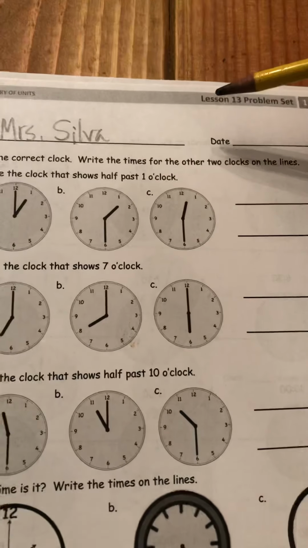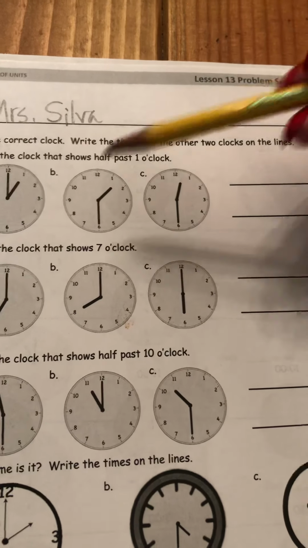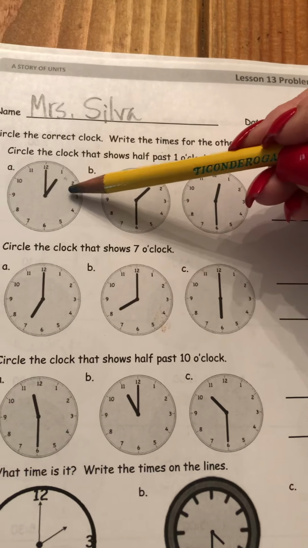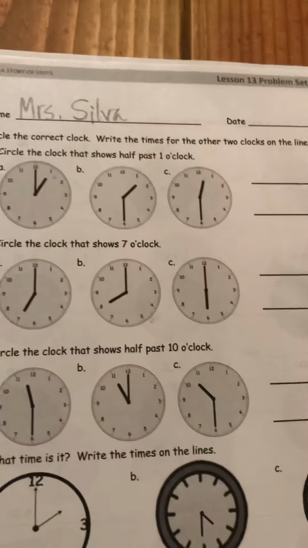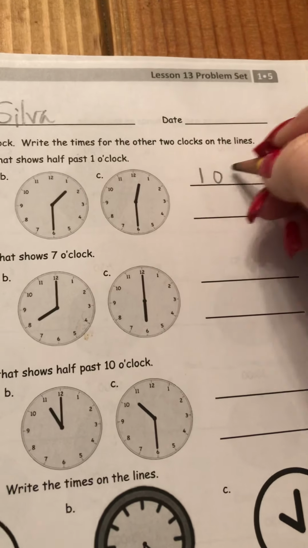So if it's 1:30, we know that the minute hand, the long hand, has to be pointing to the 6. So it's not clock A. But what time does clock A say? It says 1 o'clock. So let's write that on the line, because that's not the right time. 1 o'clock.